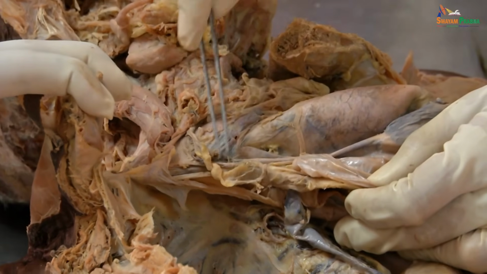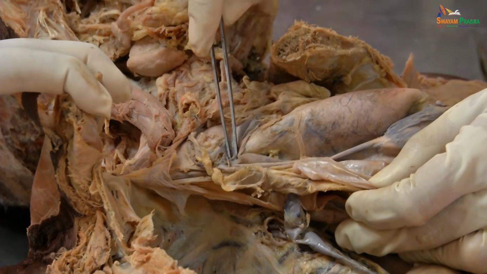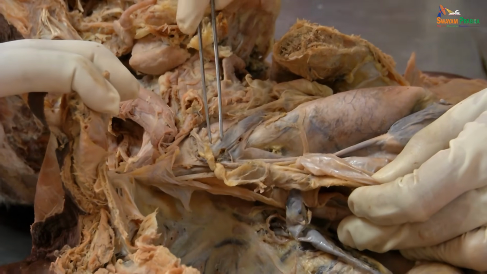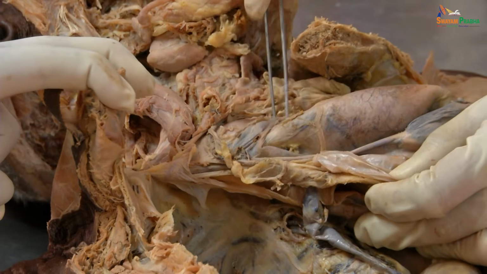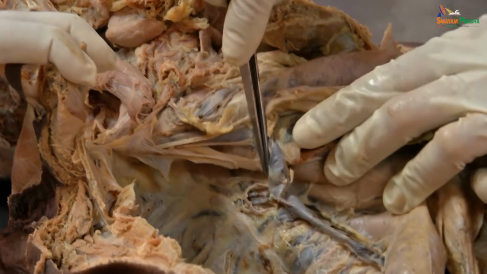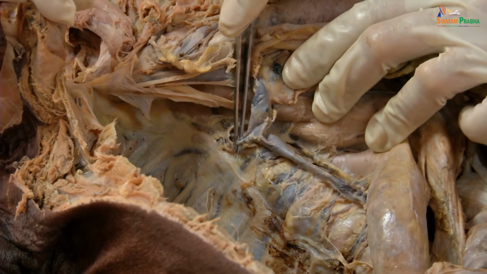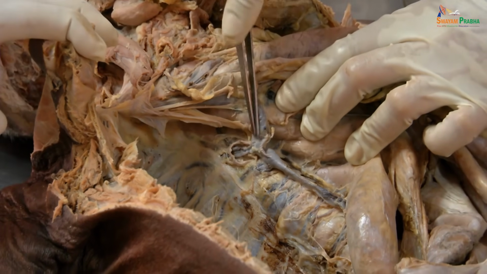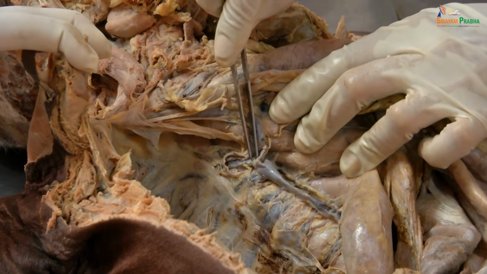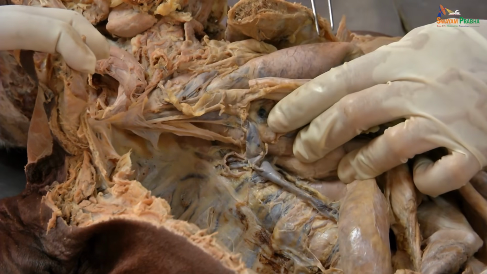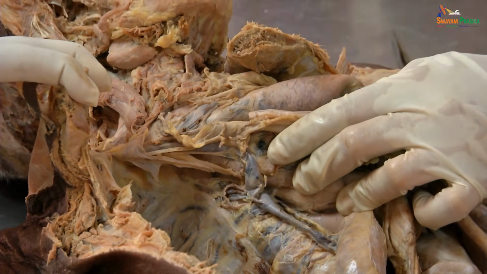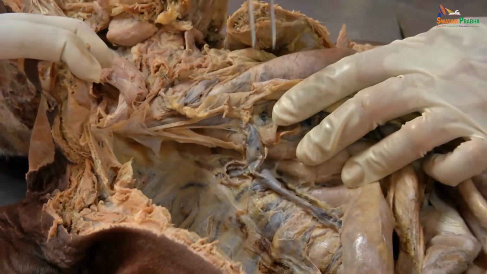What is this? Brachiocephalic vein. So, first posterior intercostal vein will end in brachiocephalic vein. 2nd, 3rd and 4th will join together to form superior intercostal vein. On the right side, this ends in the arch of the azygous vein, whereas on the left side it is going to end in the left brachiocephalic vein itself, superior intercostal vein of the left side.